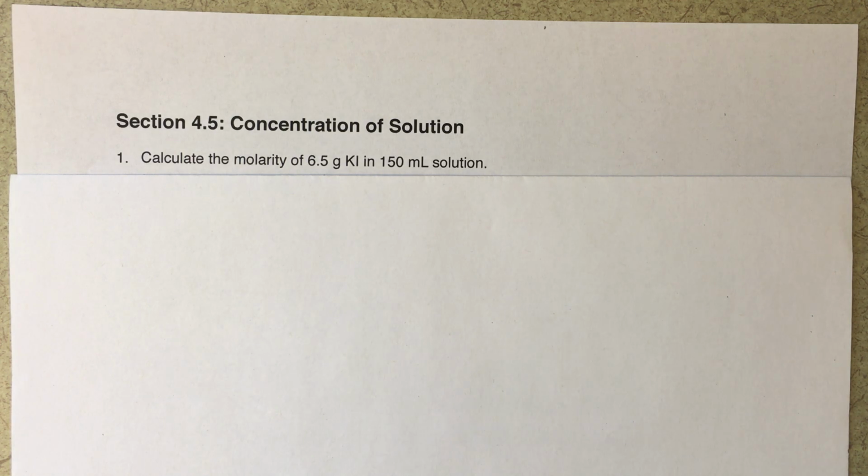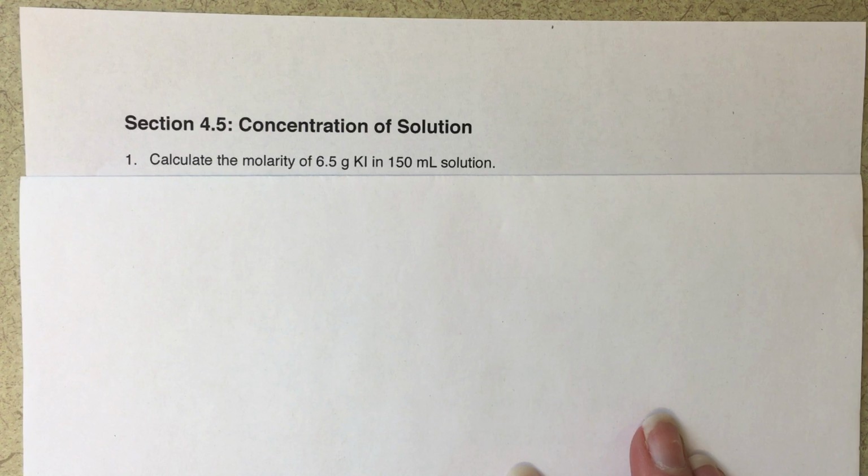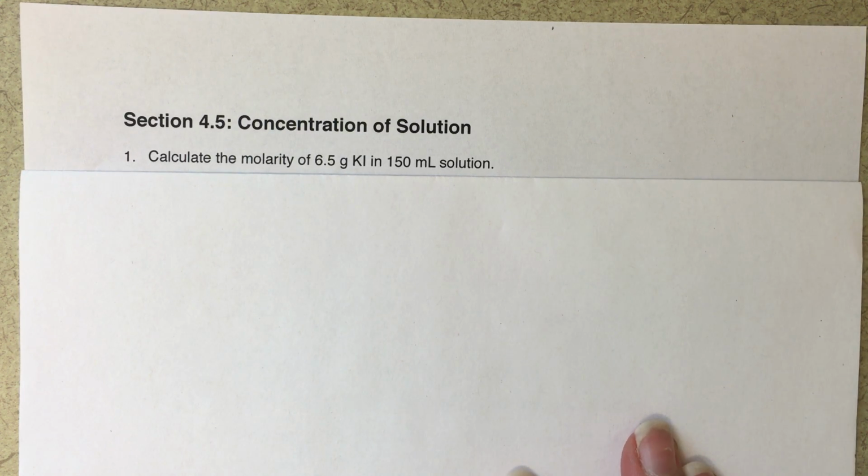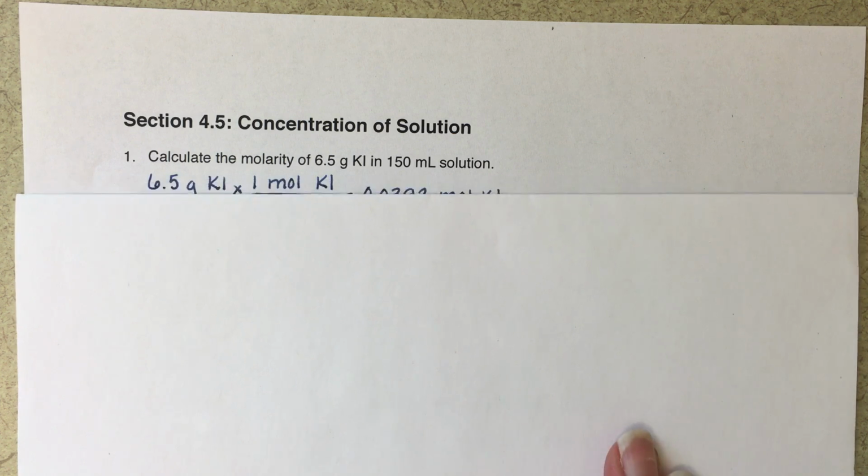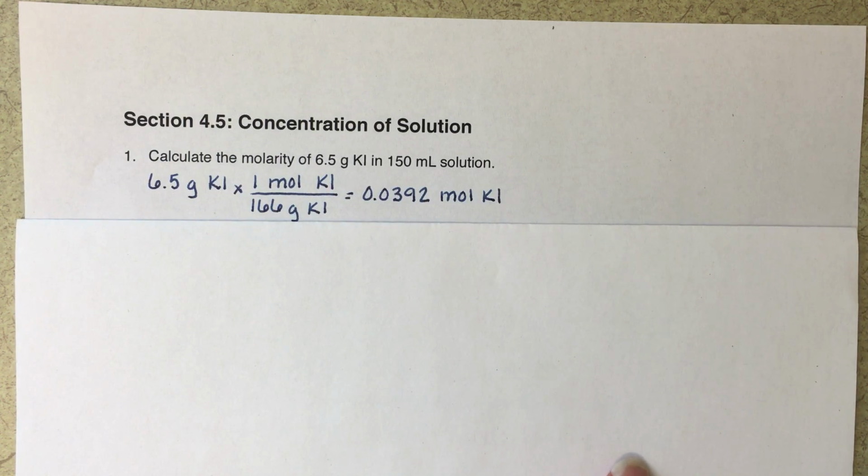This video is going to walk you through the solutions for the first worksheet on section 4.5. So first of all, the first problem asks us to calculate the molarity of a solution if we're given the solute in grams and the volume of the solution. This is a pretty straightforward problem.